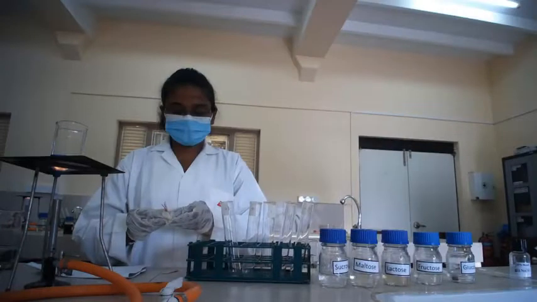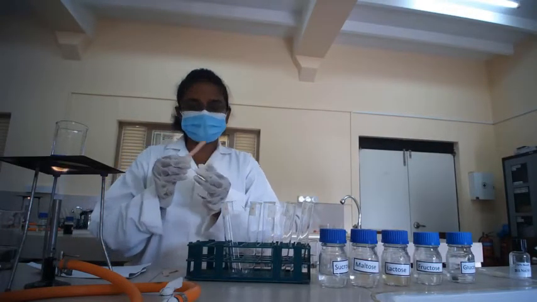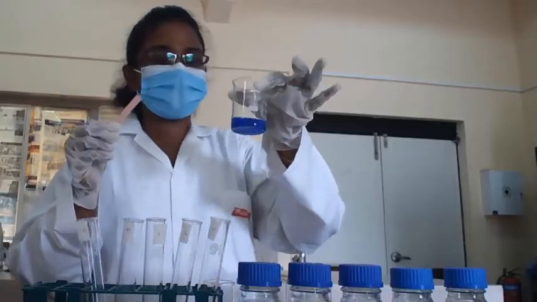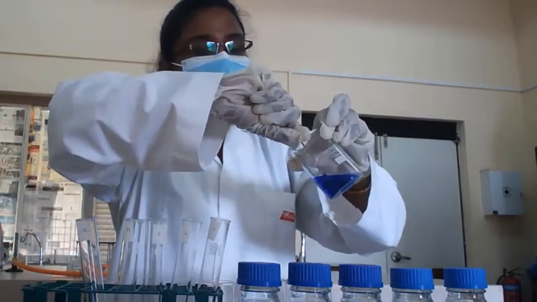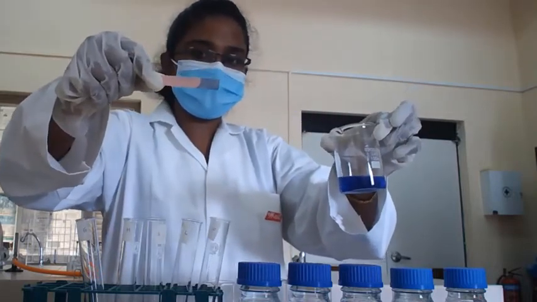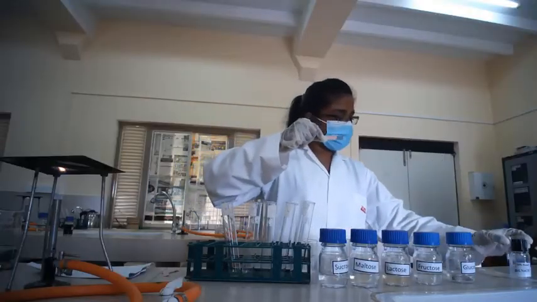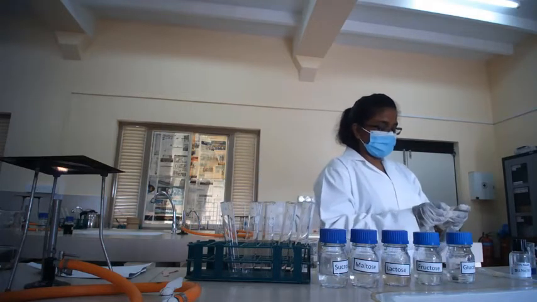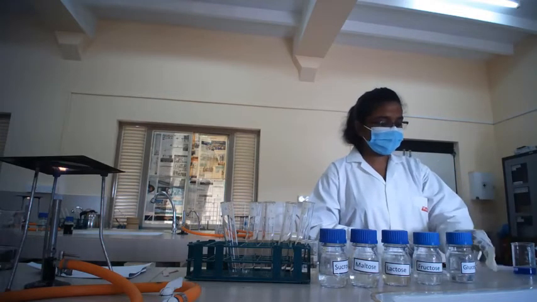Okay, now we need red litmus. We are going to check the Fehling solution with red litmus. When we put in red litmus, it turns into the blue color. So the required amount of basicity is already there, so we don't need to add sodium hydroxide.